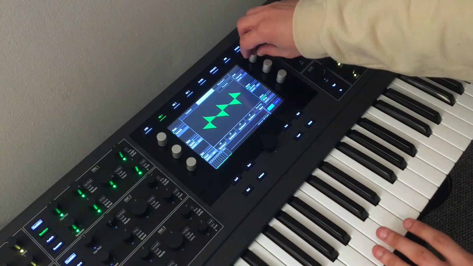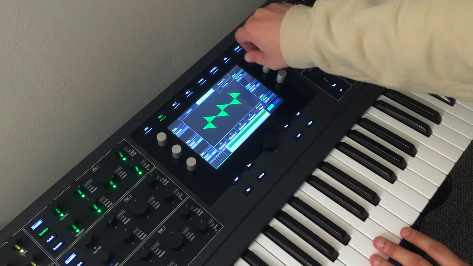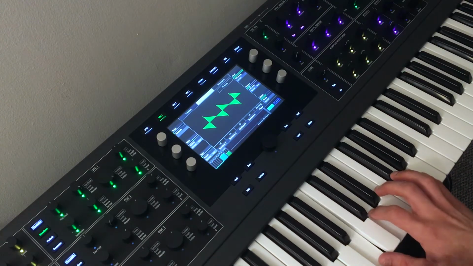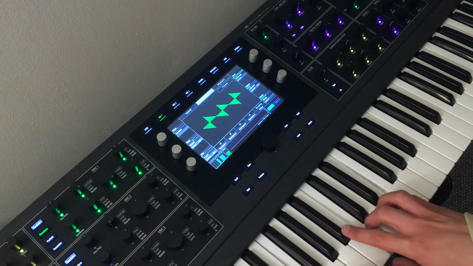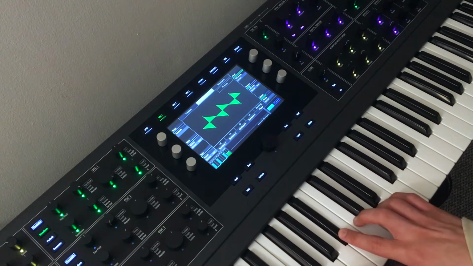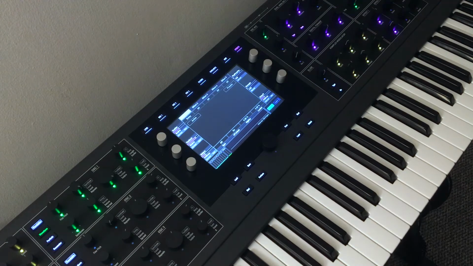Let's add some extra oscillators, detuned. Before we talk about comb filters, let's get into how a comb filter is created.